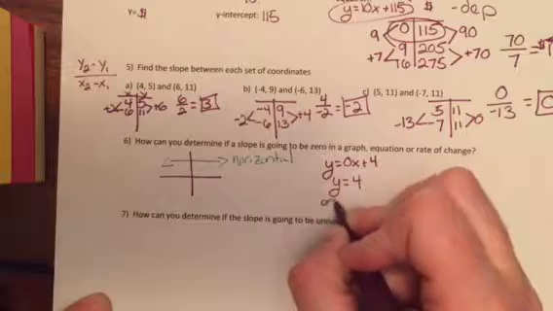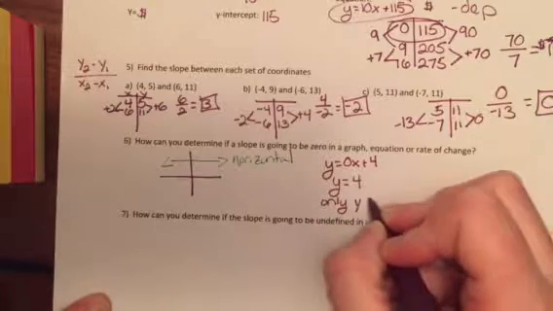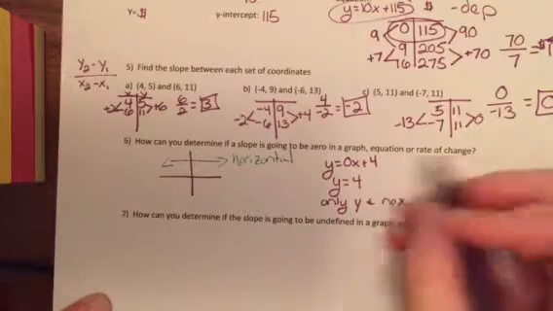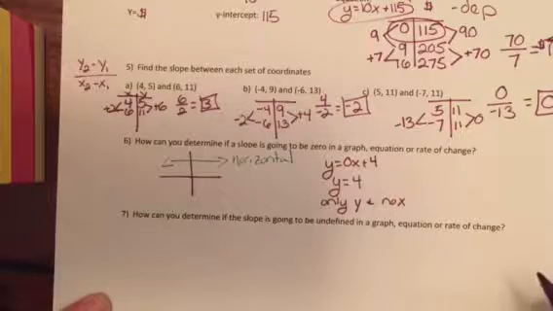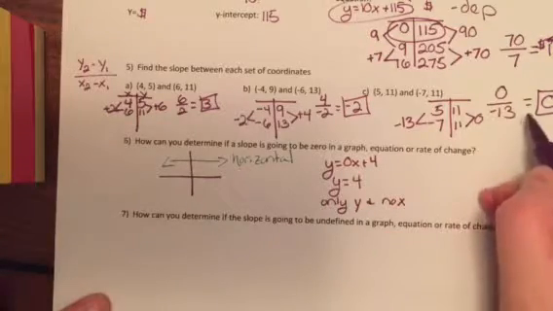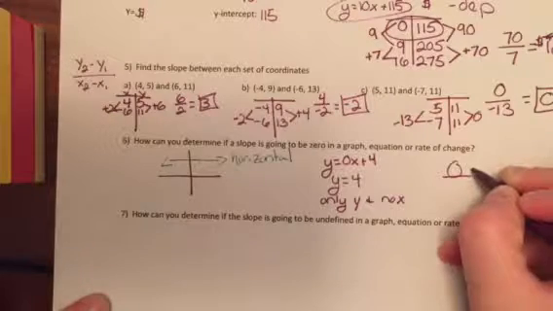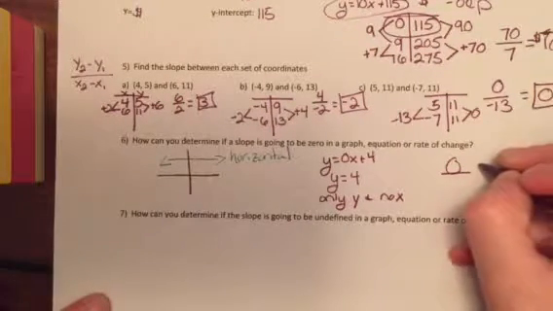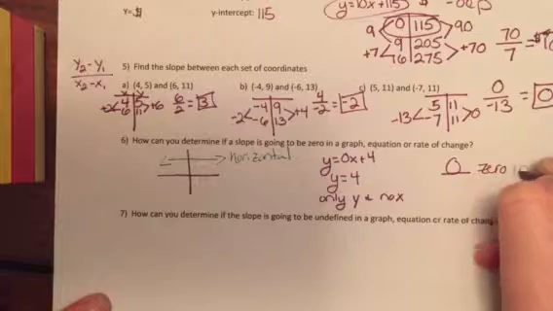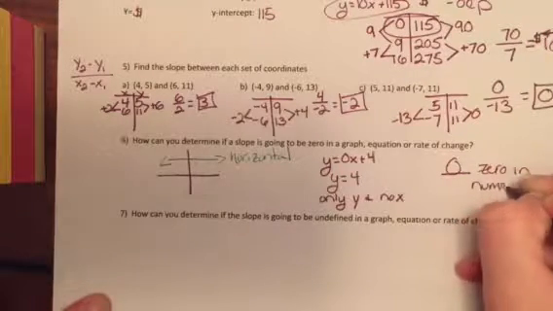So if there's only y and no x, that would be the equation way. Rate of change, I'm just going to refer back up to here. If I have 0 in the numerator, then it's going to equal 0.